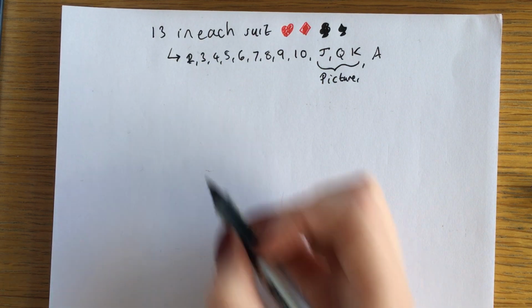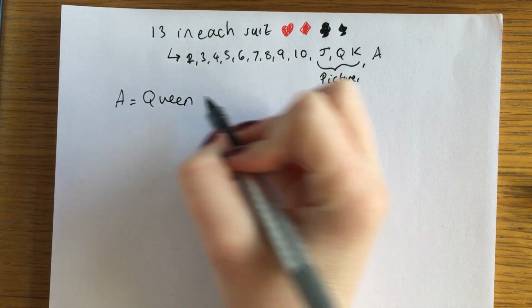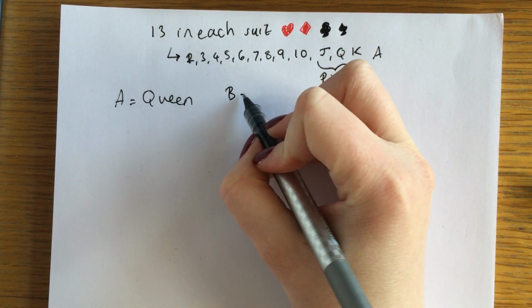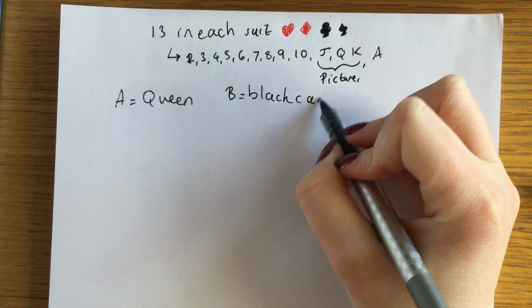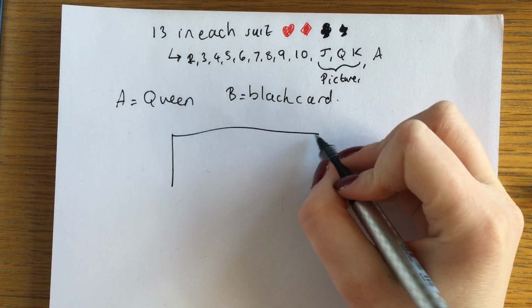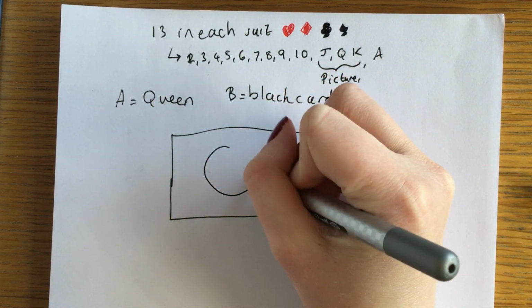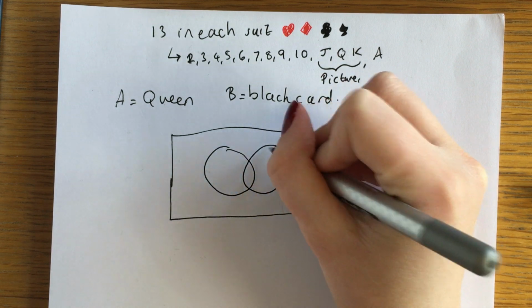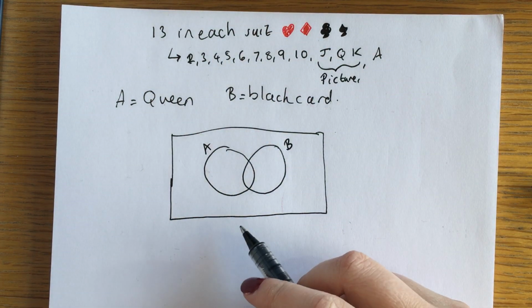So in this example, let event A be the event that a card is a queen, and event B be that it is a black card. So before I answered this, I would draw my Venn diagram. It's only event A and event B. So A is a queen, B is a black card.